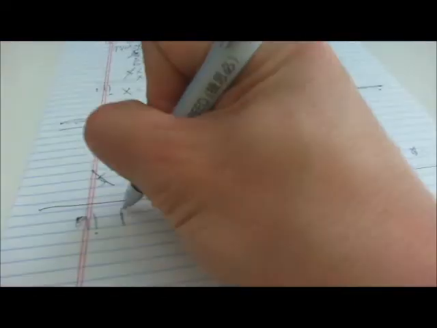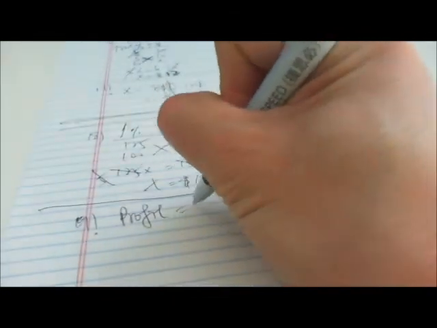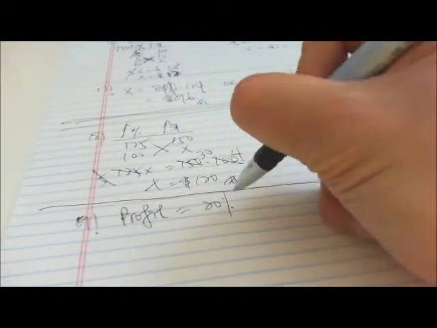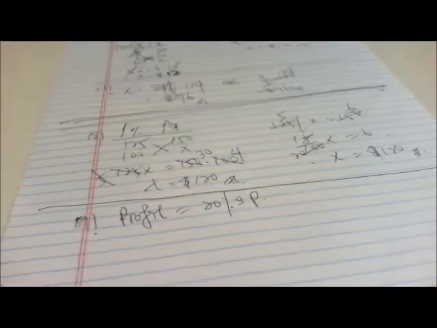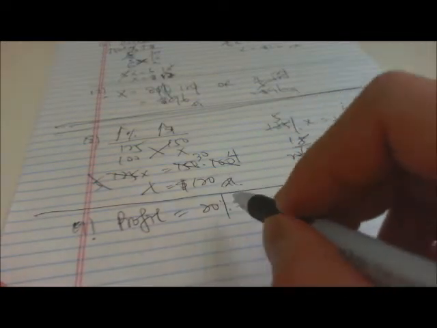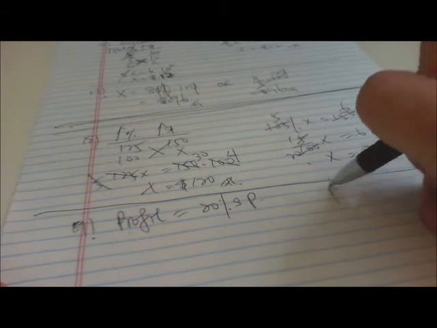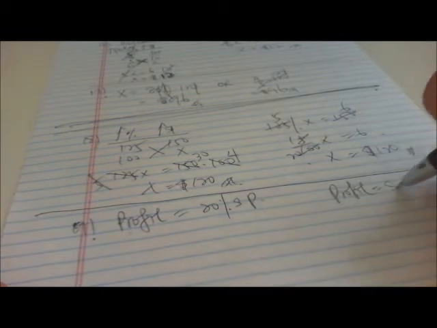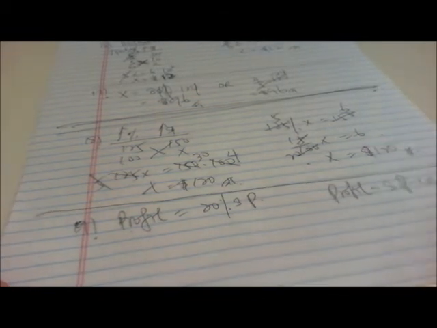What is meant by a profit of 20% based on the selling price? The profit is actually 20% of the selling price. If I show the steps step by step, notice that with 20% of the selling price, the profit is actually equal to the selling price minus the cost.